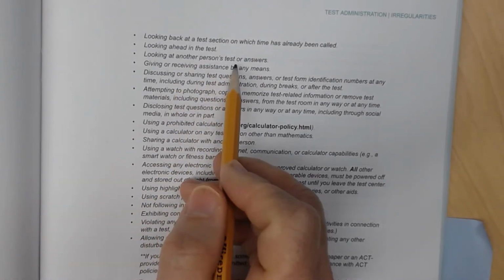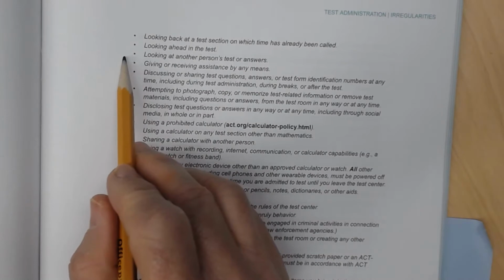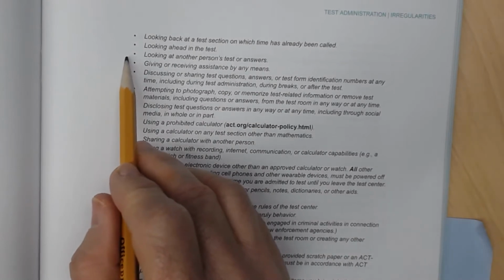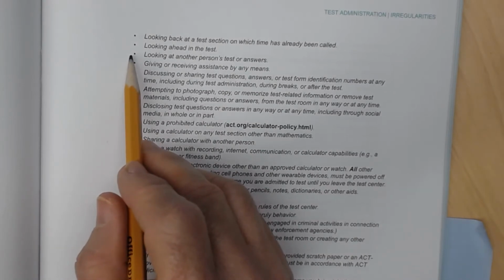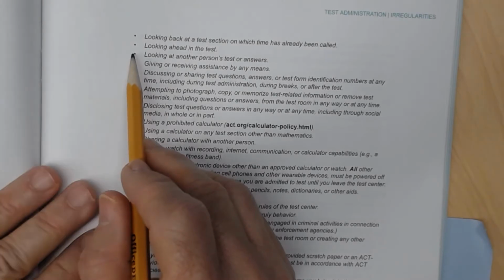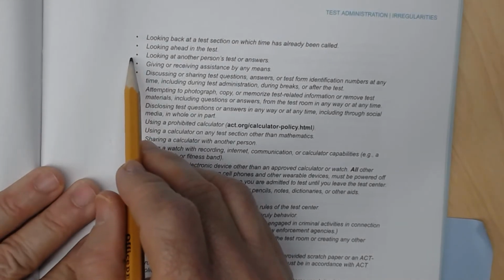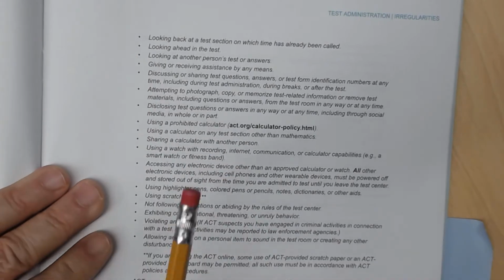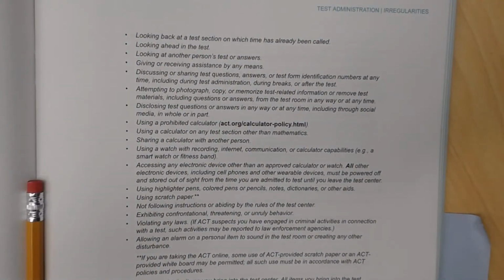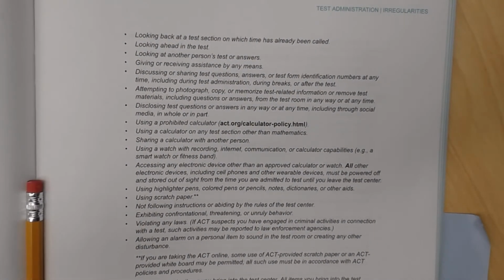Looking ahead in a test, that has happened. Looking at another person's tests or answers, that has not happened because they are at least 3 feet away from each other. So that should not happen. Remember, one of the things you have to make sure in your room report is that the students are at least 3 feet away from each other.